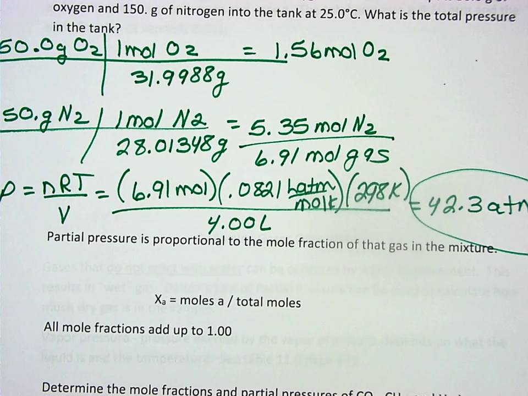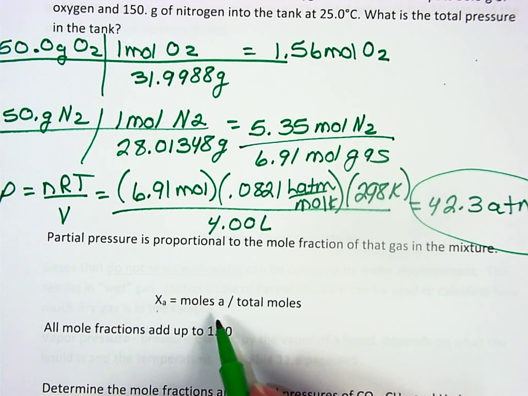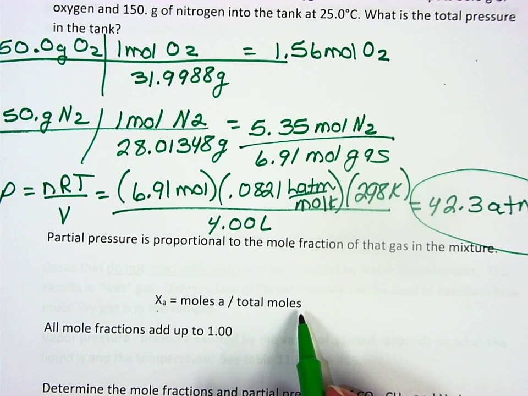Now, related to Dalton's law of partial pressure, we start to introduce the idea of a pressure fraction as related to a mole fraction. The mole fraction is defined as X, we call it X sub A. That's equal to the mole fraction of A, and it's the number of moles of gas A in a mixture divided by the total moles.